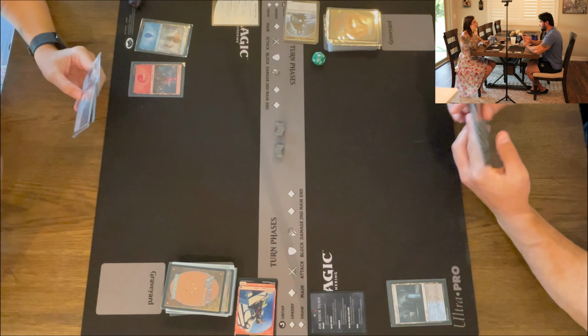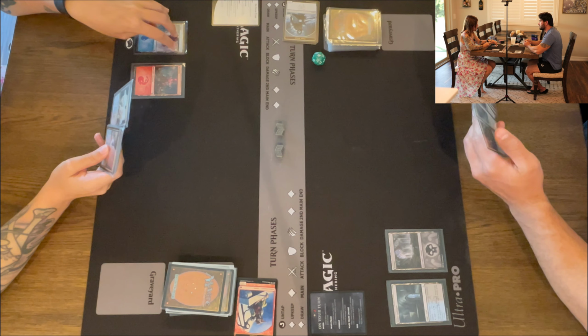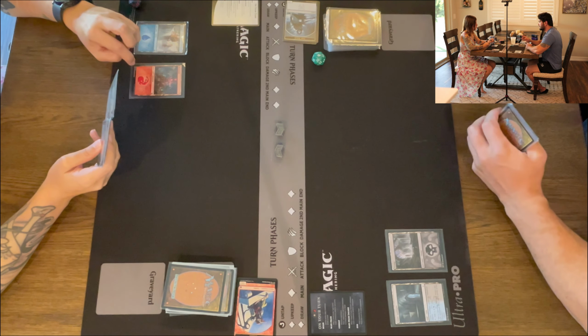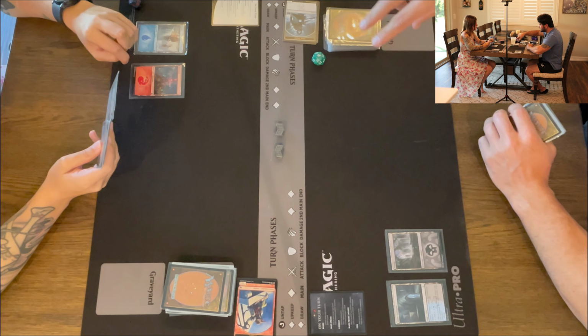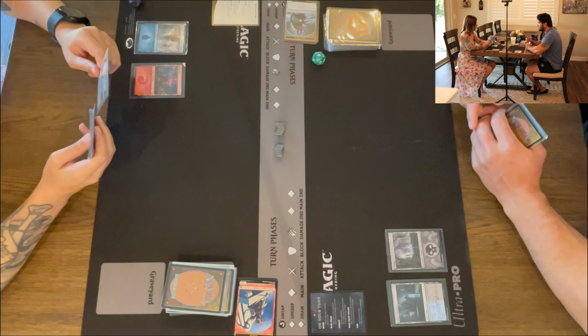So, real quick. If you have an instant that requires these, can I tap it at the time I play the instant, or does it already need to be tapped? No. So as long as you have untapped ones and you can generate the mana for it, you can play the instant at any point.